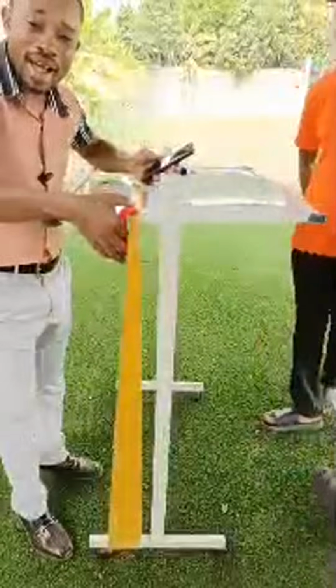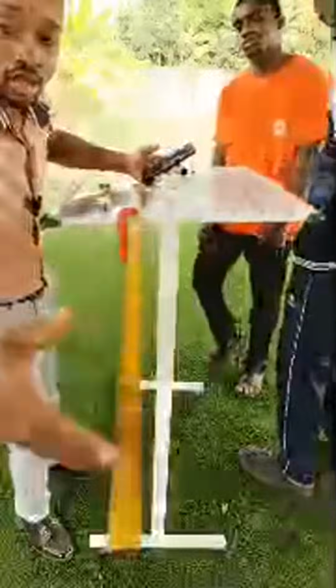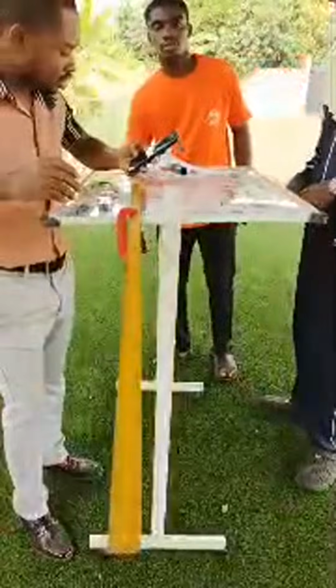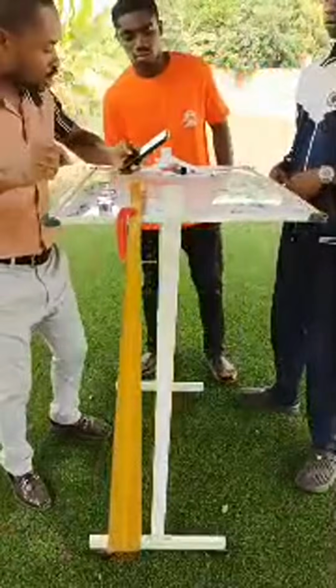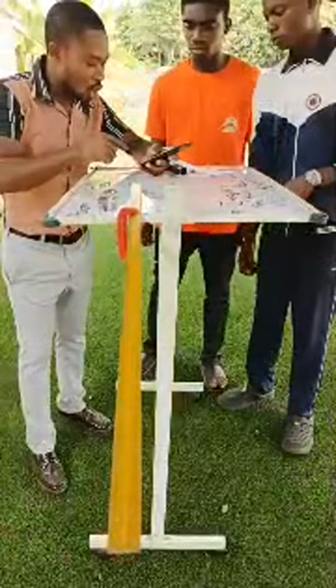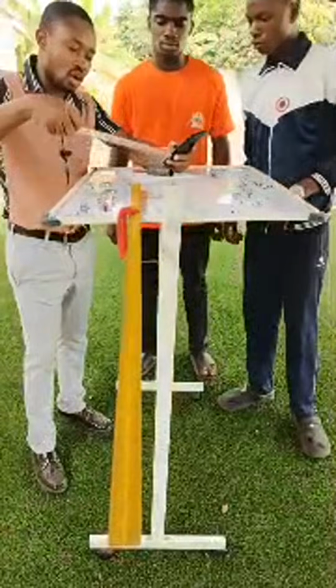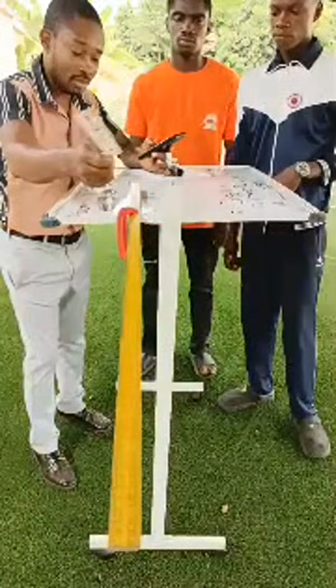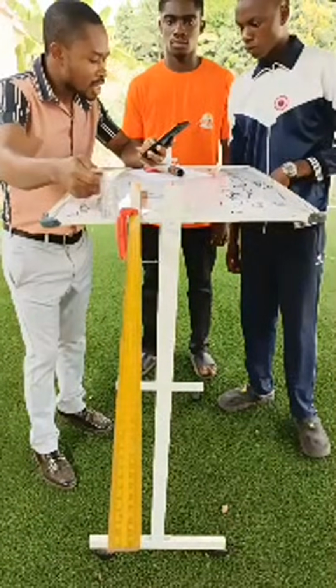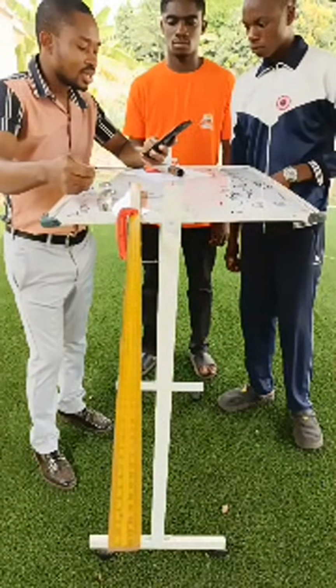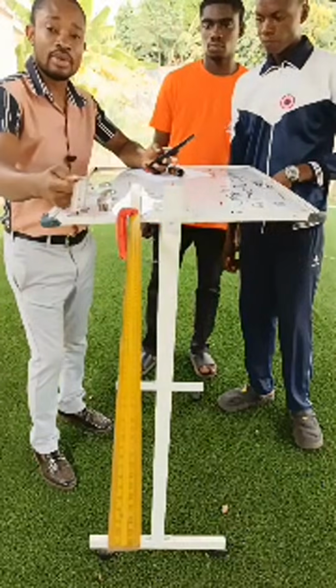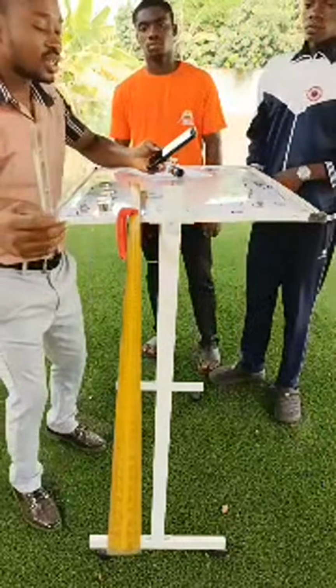So you clamp at 30 in order to leave 70 off the table. Now the second instruction said, using the second ruler. This is the second ruler. I'm using this plastic ruler. Measure a fixed distance down of 35 centimeter. Measure a fixed distance down.